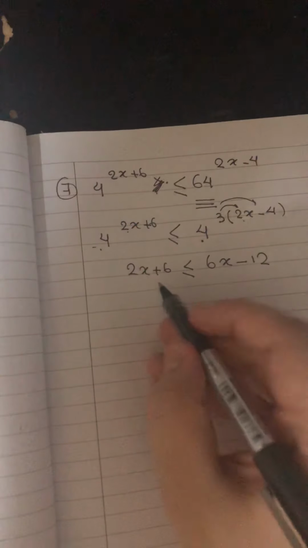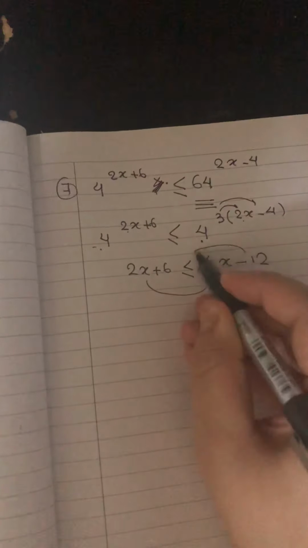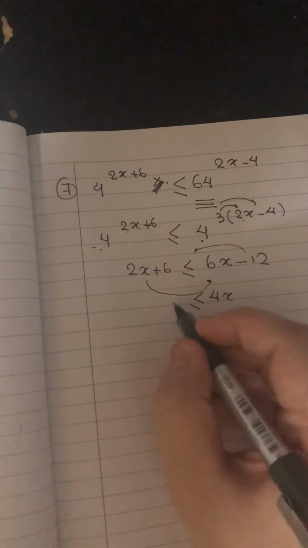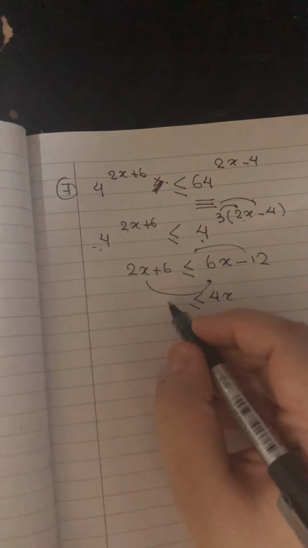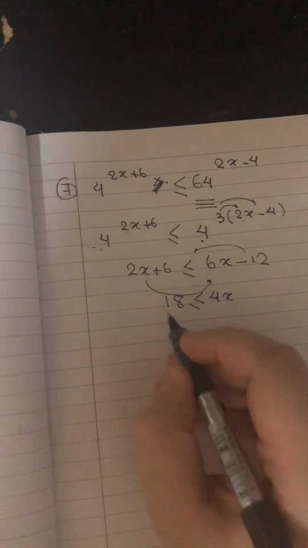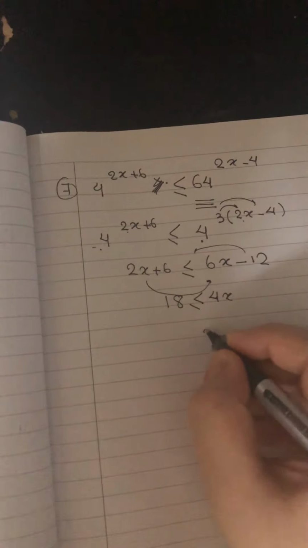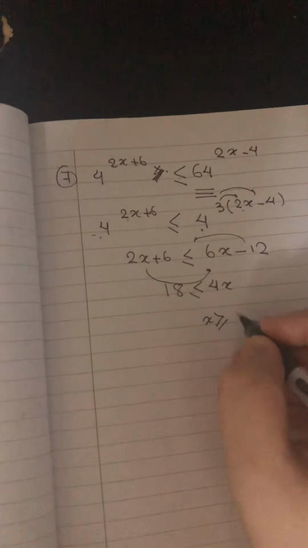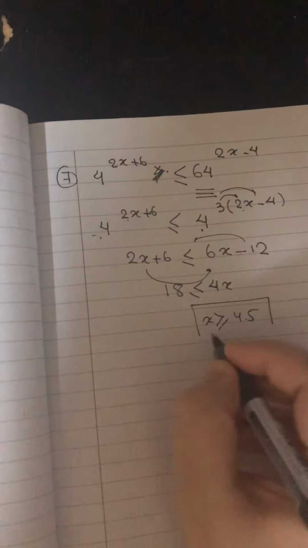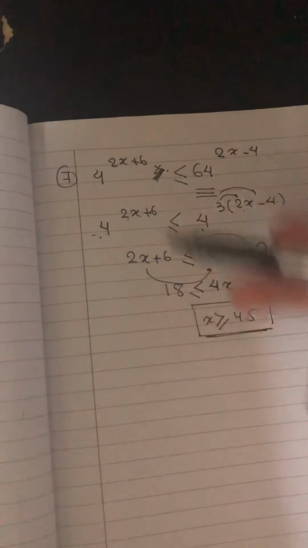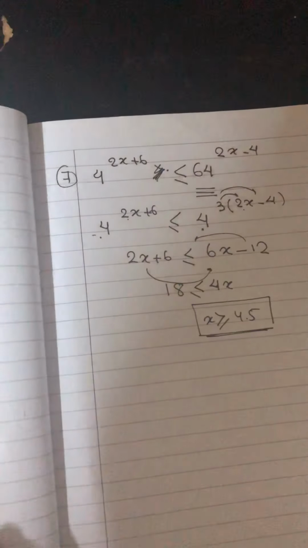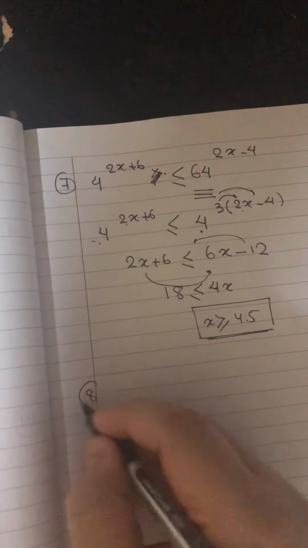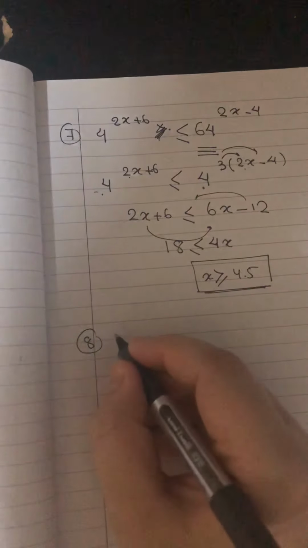Okay, and then I would maybe take this here and take that there. I'm going to end up with 4x greater than or equal to 12 plus 6, which is 18. So I have x greater than or equal to 18 divided by 4, which is 4.5. And if you have a calculator and you want to check, I can try 5, for example, I can try 6. If I wanted to show you one with fractions before I end this video and start another video, okay?